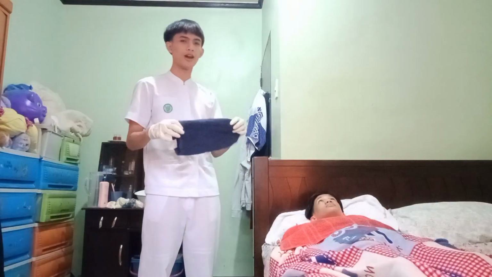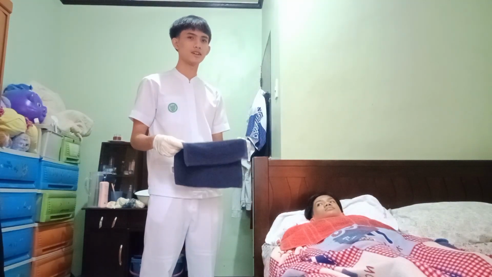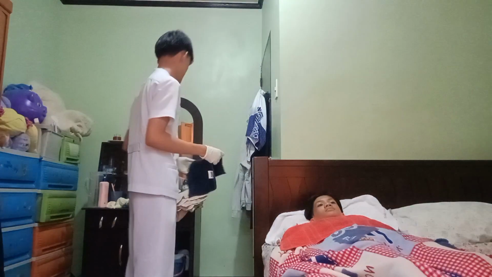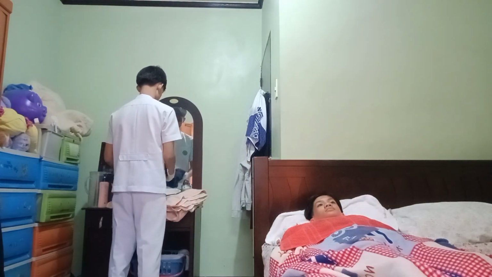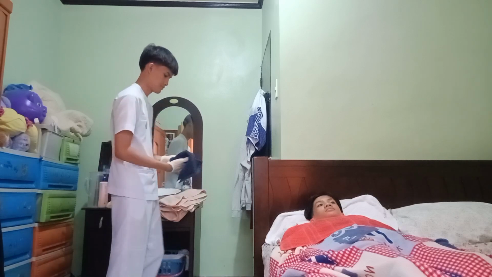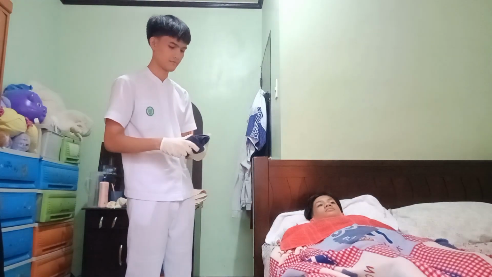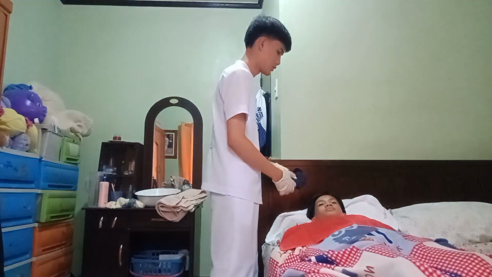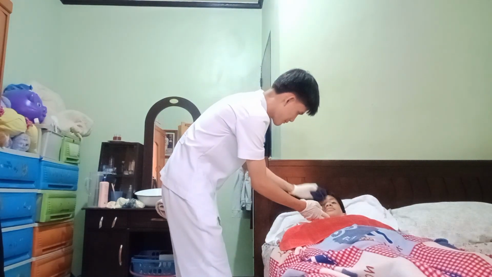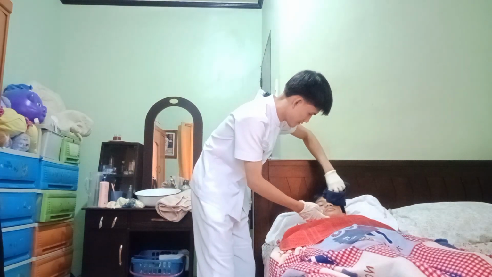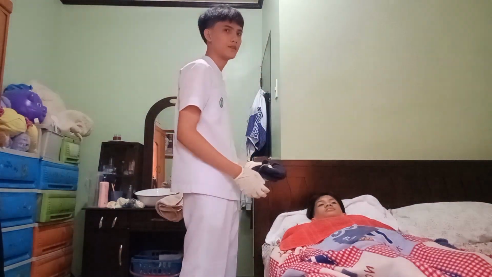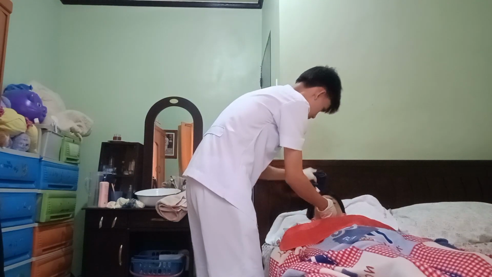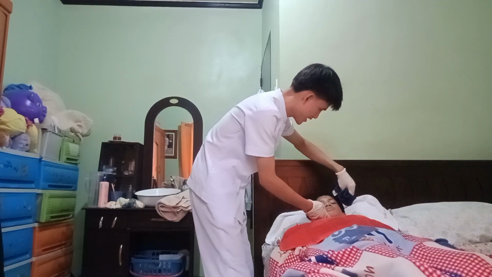Next, I will rinse my washcloth and use it to wash the patient's face. I will start on the eyes, from inner to outer. Next, from the forehead to the cheek, and on the other side.